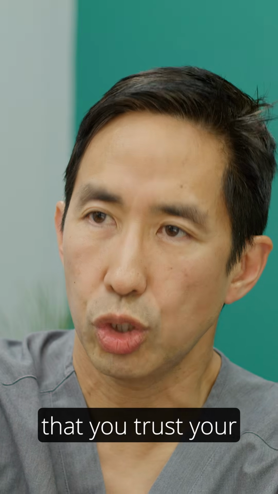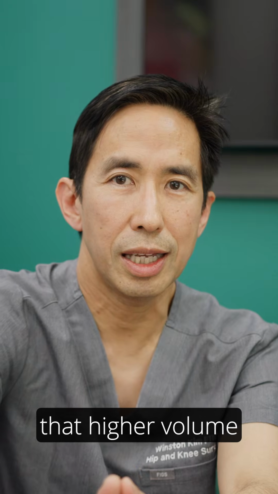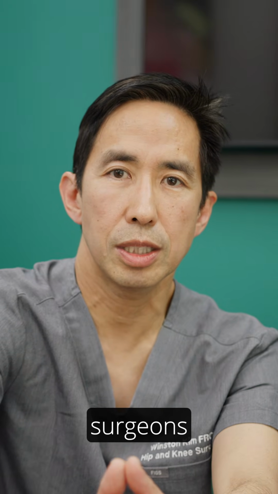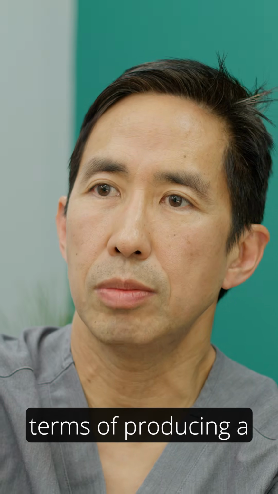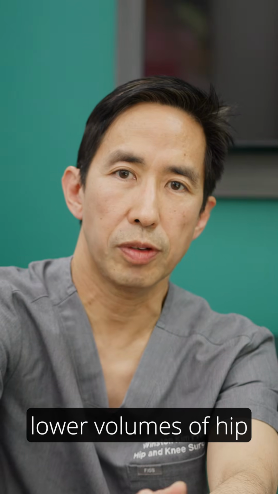It is more important that you trust your surgeon and your surgeon is experienced. It has been shown that higher volume hip replacement surgeons perform better in terms of producing a better outcome for patients rather than surgeons who perform low volumes of hip replacement.